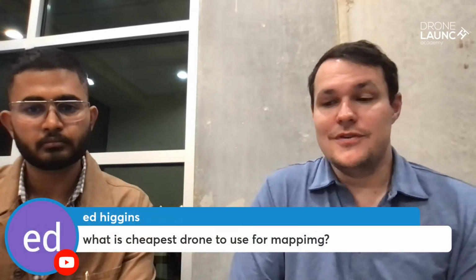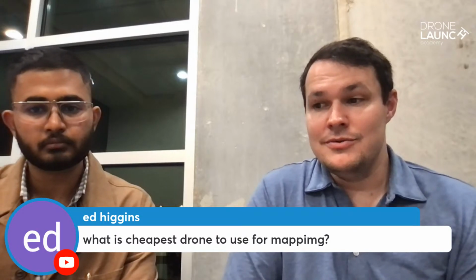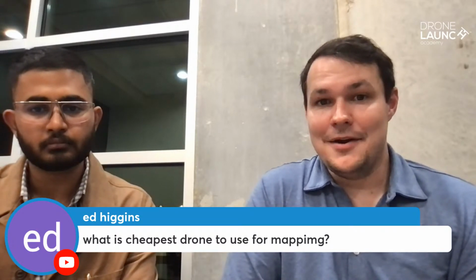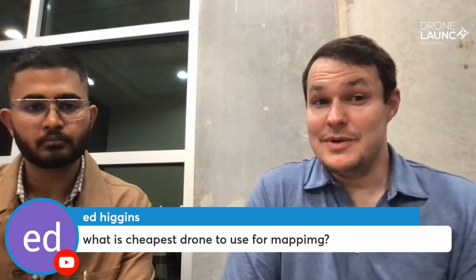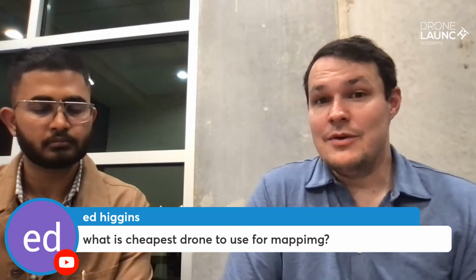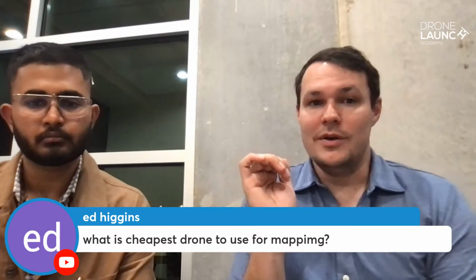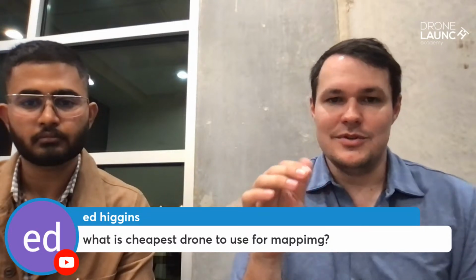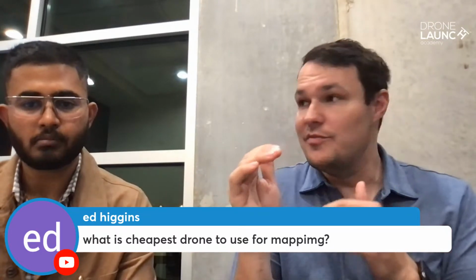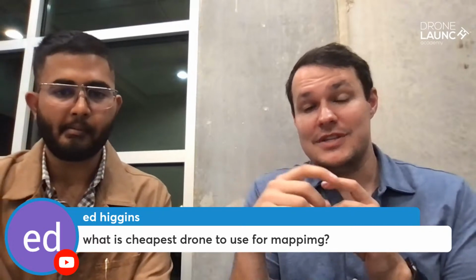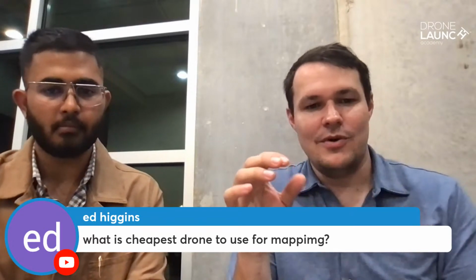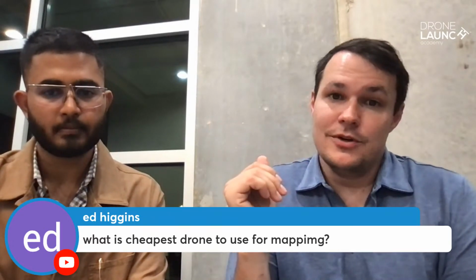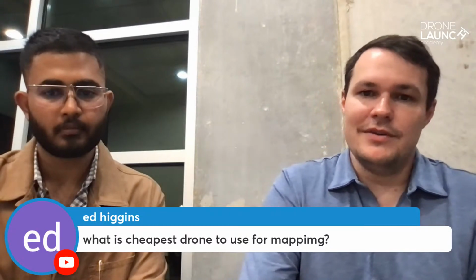The cheapest drone to use for mapping, I would say probably a used original Mavic Air. It's not going to give you the best quality, and we compare this in the course. We do one flight with a Mavic Air and another with a Mavic Air 2, stepping it up. Even though they're both 12 megapixel cameras, the Mavic Air 2 sensor is bigger and nicer, so you can see the difference in quality, but the map still works with the Mavic Air. I use Mavic Air.